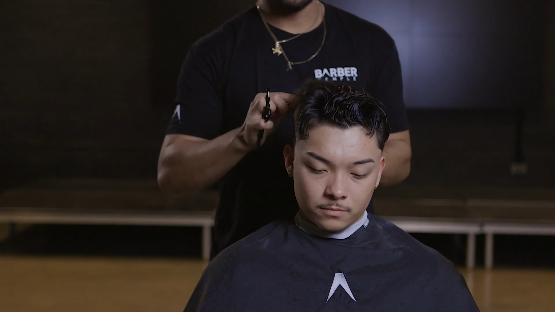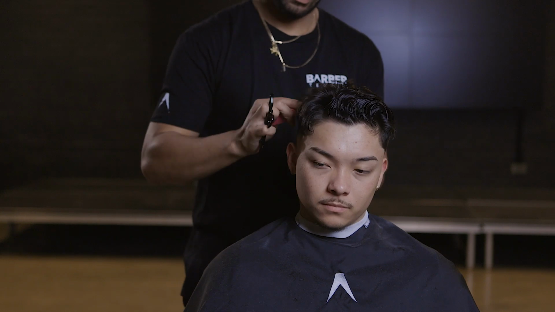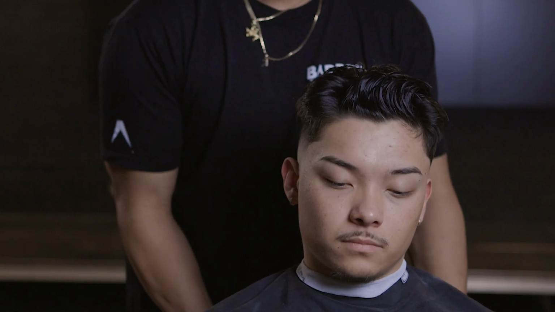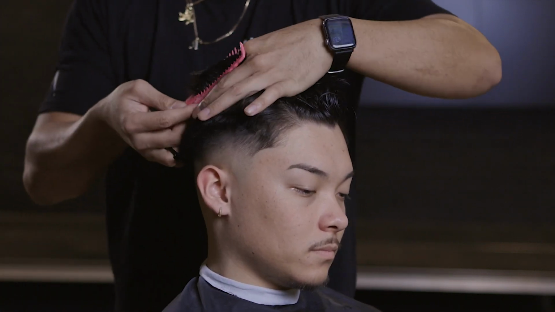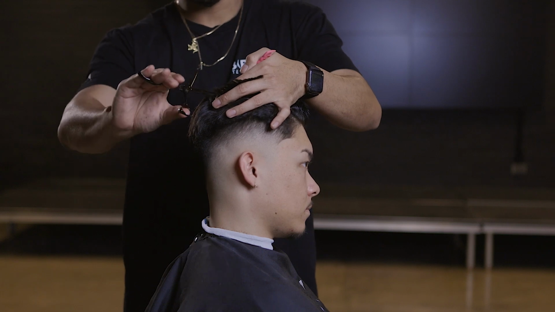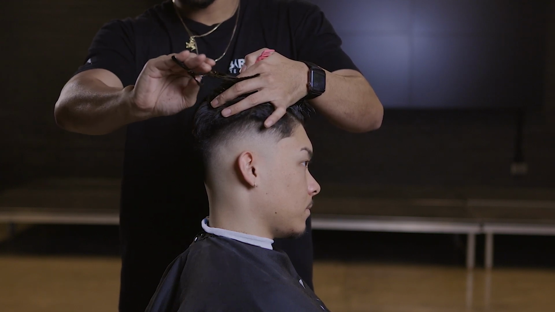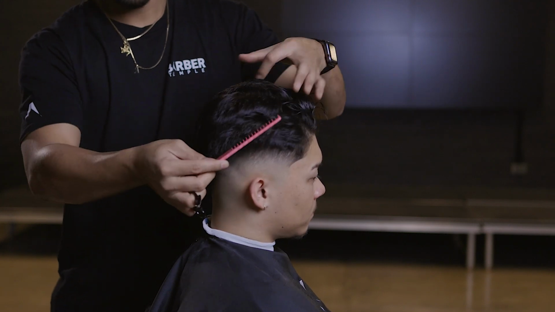So for everyone it'll be different. Everyone's got a different barber's eye. So this is more feel and visual. So anywhere that you feel is heavy, grab that section and deep point cut. So straight into the hair shaft, allowing for better movement and a better finish.